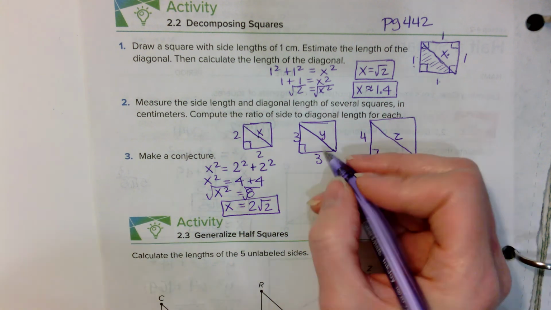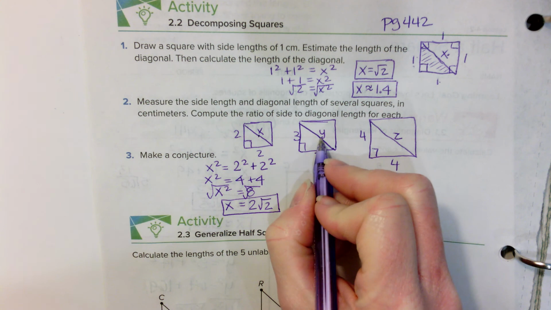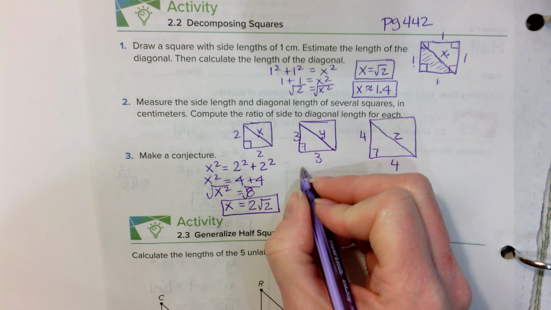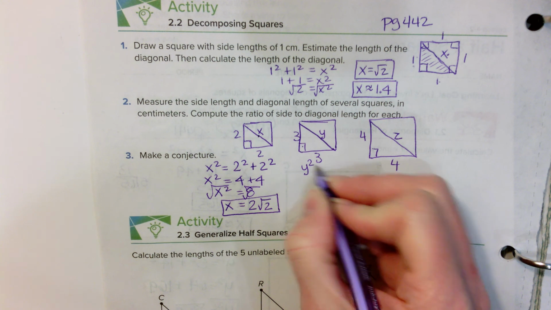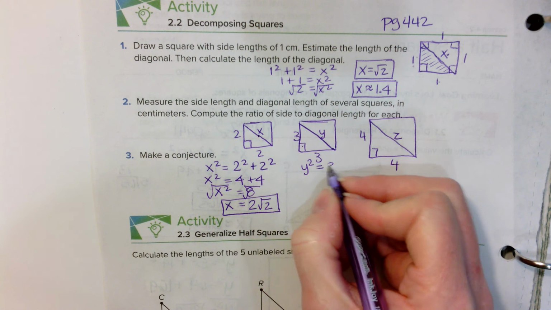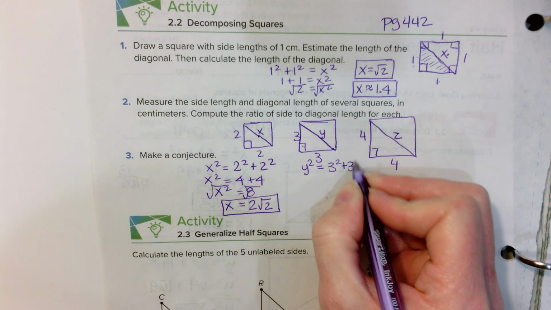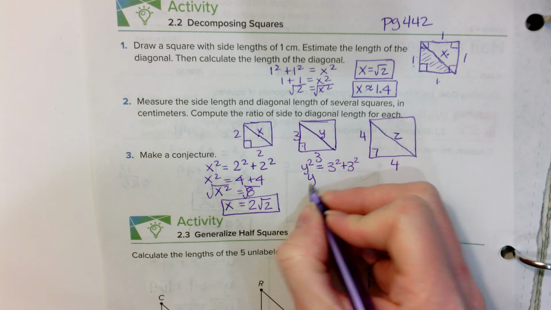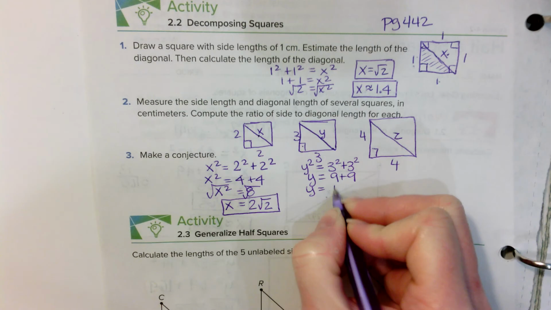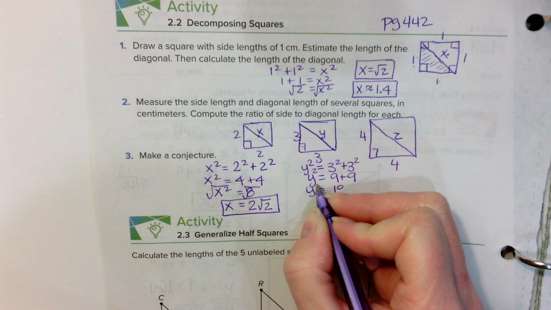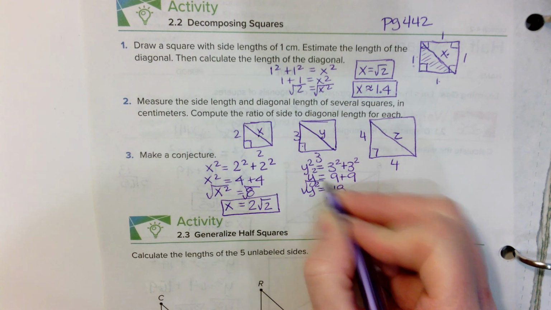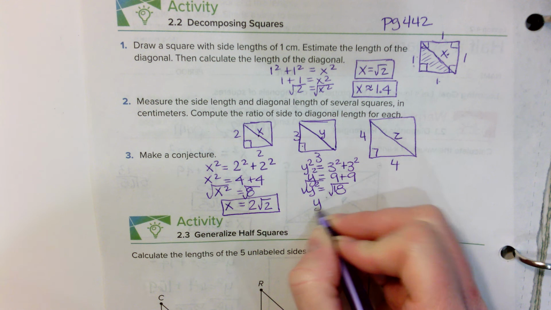In this case, my diagonal is still my hypotenuse. It's across from my right angle. So that would give me my diagonal's value, y squared equals 3 squared plus 3 squared. Those are my 2 sides of my right triangle. So y squared equals 9 plus 9. Y squared equals 18. Let's take the square root of both sides.